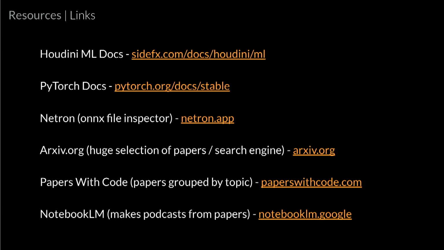And one last thing is Notebook LM. It's a service by Google that allows you to upload PDFs or websites and just makes podcasts out of it. So you can upload a paper and you get like a 15-minute podcast that summarizes all of the most important ideas, and it comes in incredibly handy if you want to first decide if a paper is useful to even read through, so you don't have to sit down and read the 40-page math formulas.